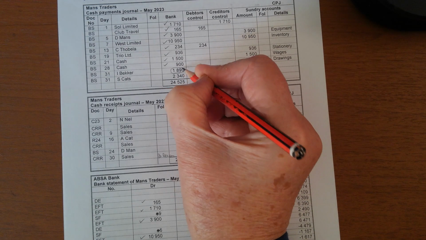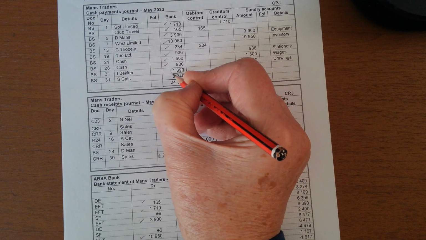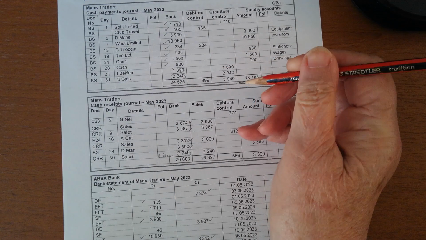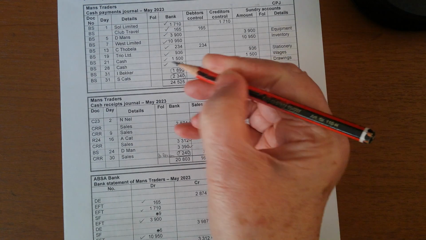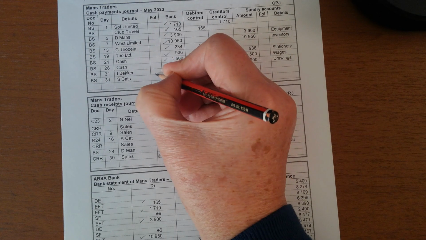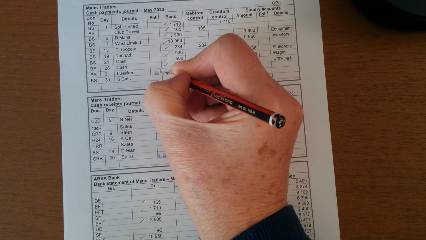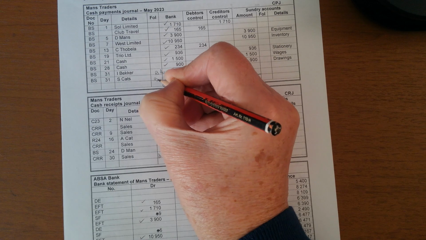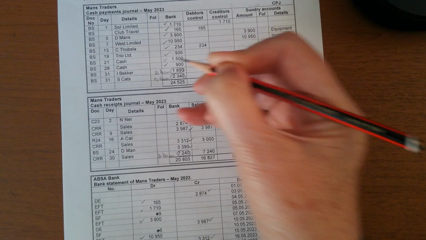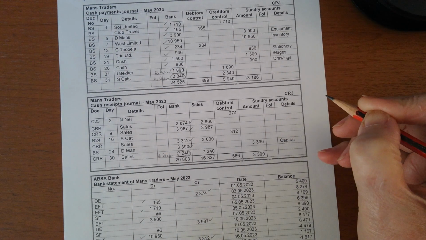So it means those two payments that we made on the last day of the month did not appear on the bank statement. So we will record that in the bank recon to indicate that we will get this information on the next bank statement.